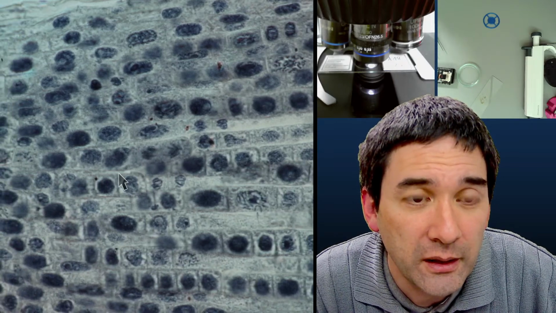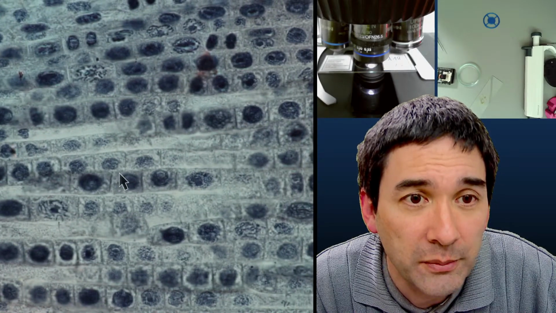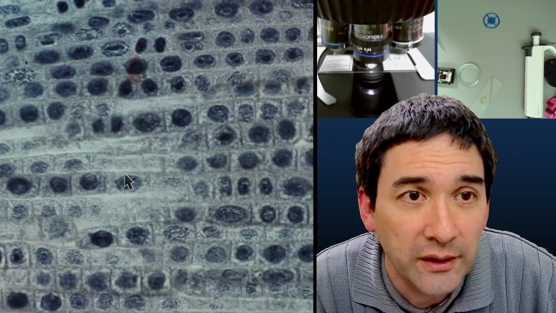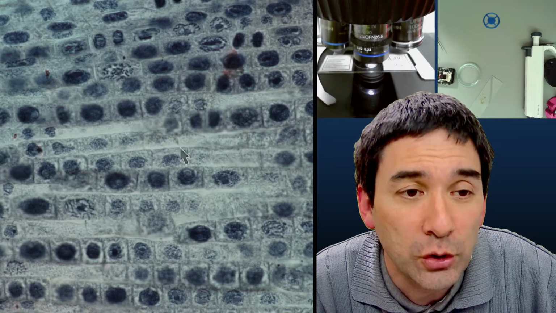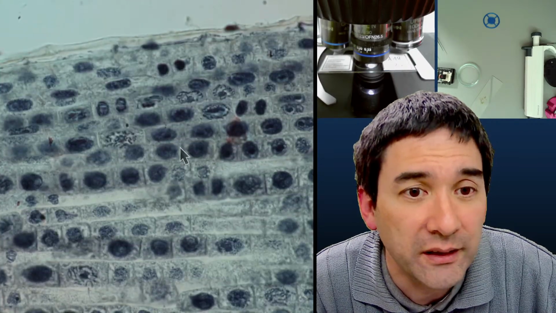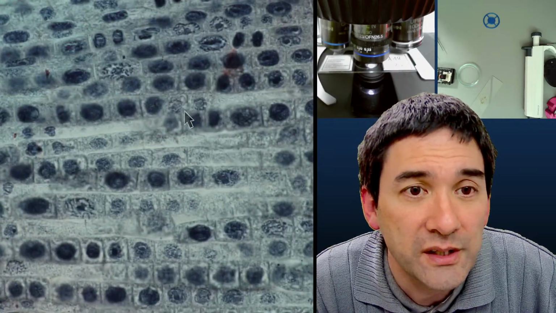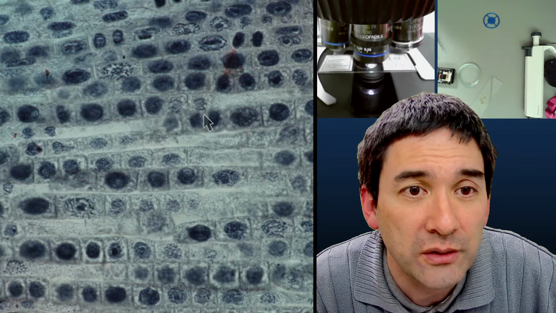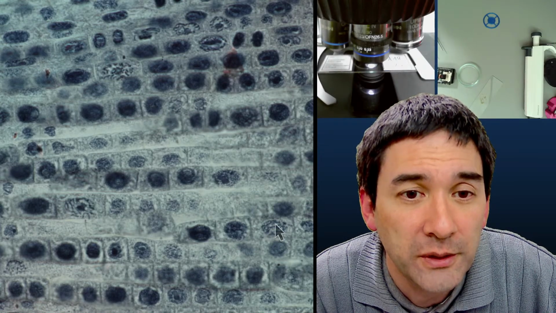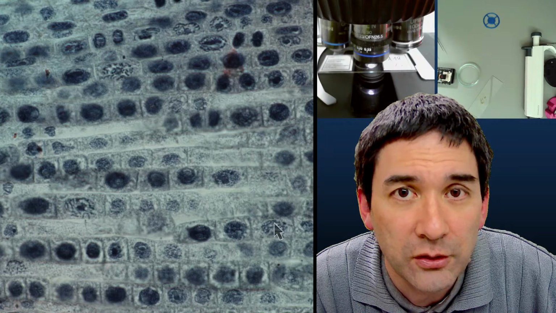That's, by the way, as I mentioned with my students, what I do: they have to look at this, count the cells, and determine how many percent of the cells are actually dividing. This one over here, you also see some chromosomes here and here. This one is in prophase. Those little lines are chromosomes.